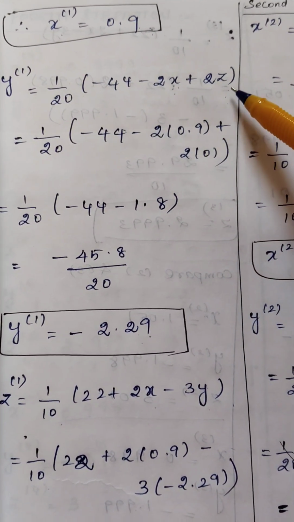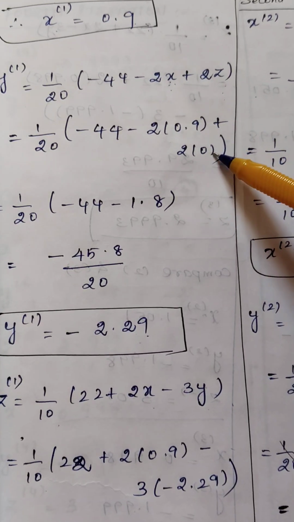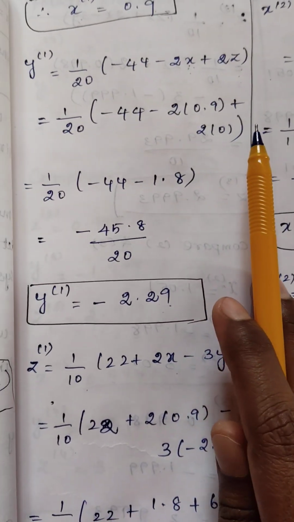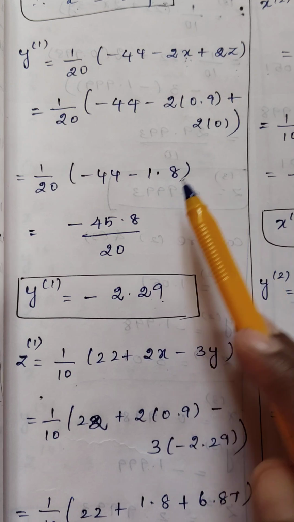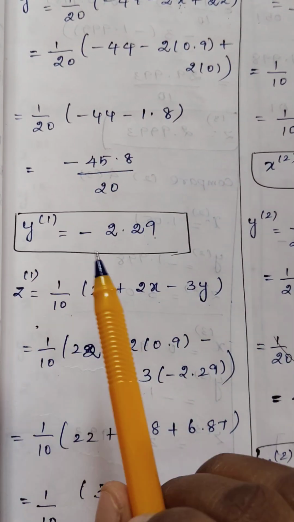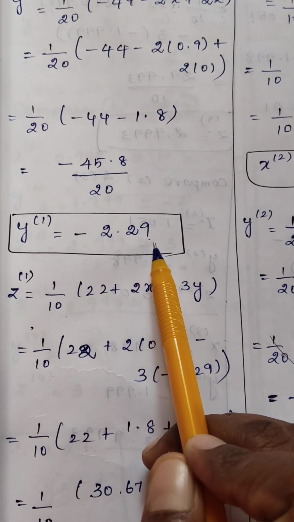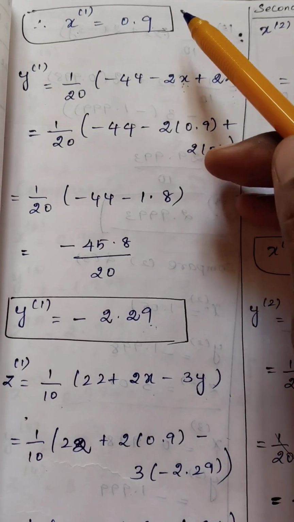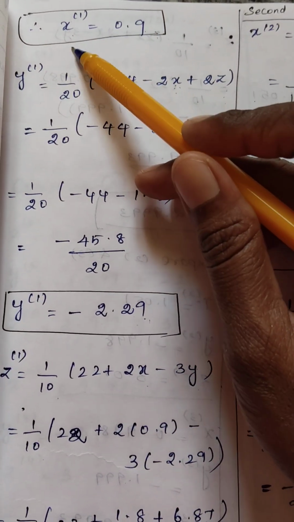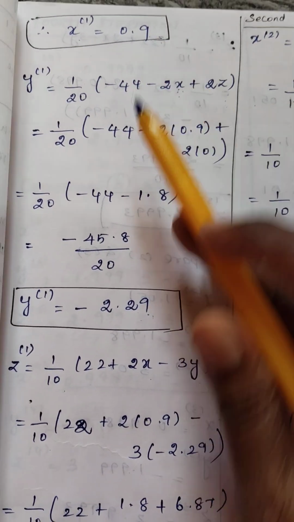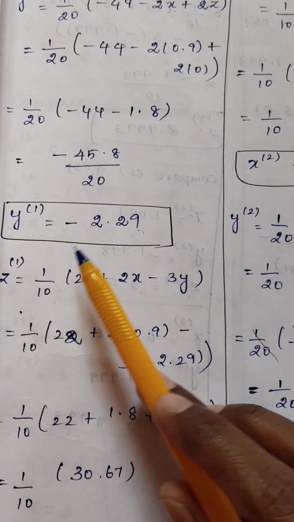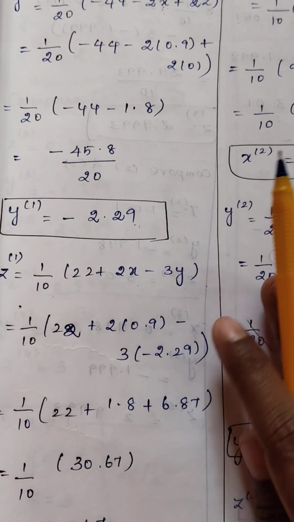I don't know the z value yet, so in this place it is 0. Using the calculator we solve this one. At last the iteration of y is -2.29. So now I have the first iteration of x equal to 0.9, and the iteration of y equal to -2.29.